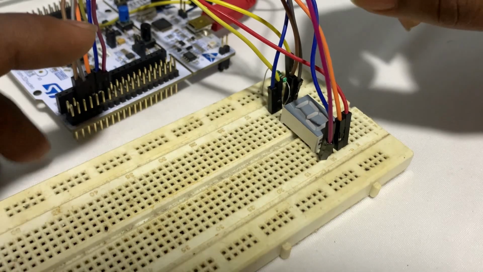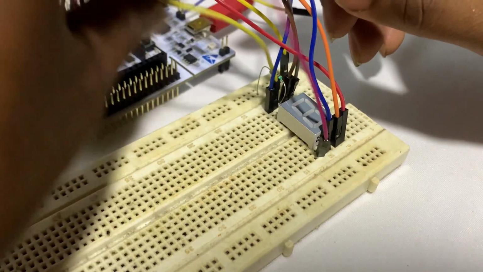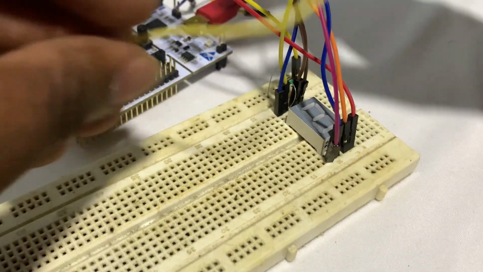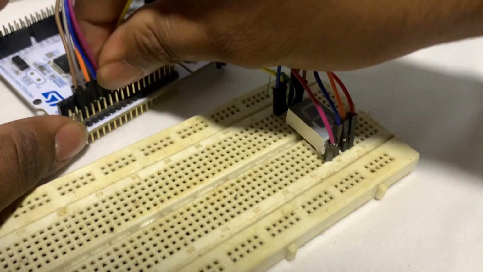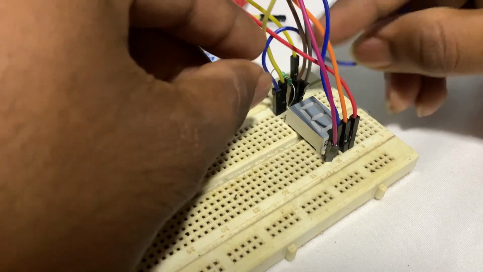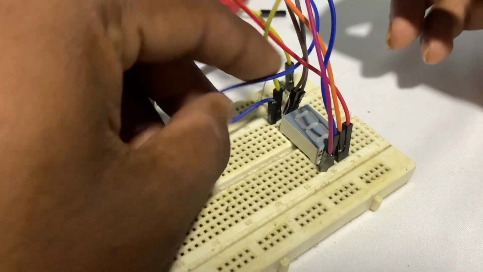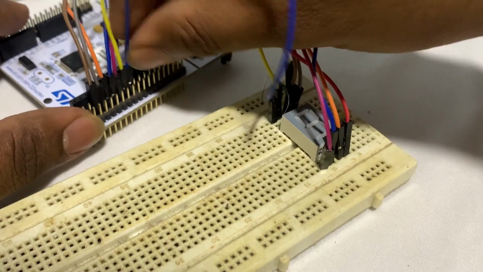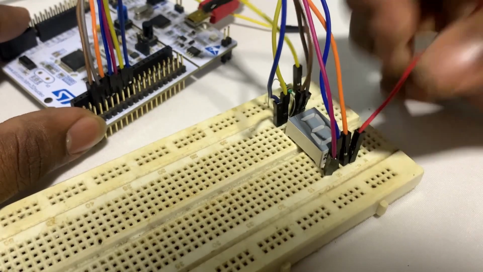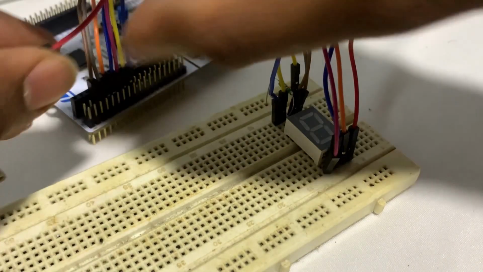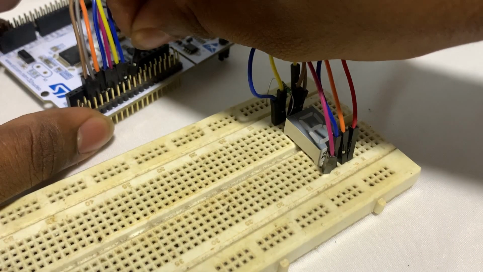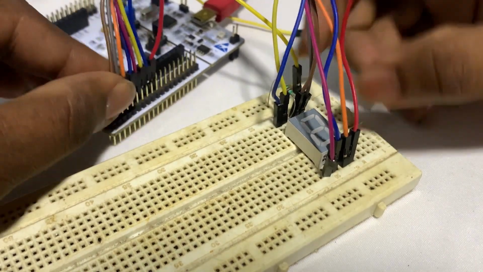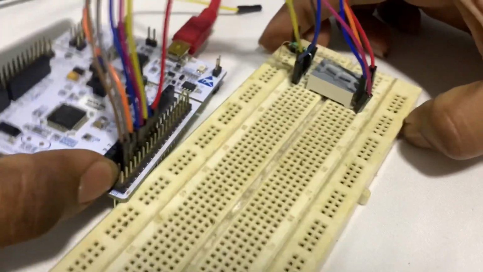And F, here is the F. I'm just going to connect this F terminal to PA8, and the G terminal I will be connecting to PA9, and finally the H terminal, that is the dot pin, I'm just going to connect it to PC7. So that's all about the circuit connections that we want to do.